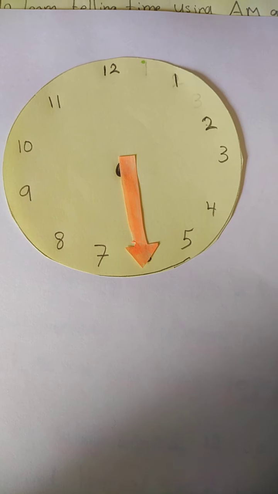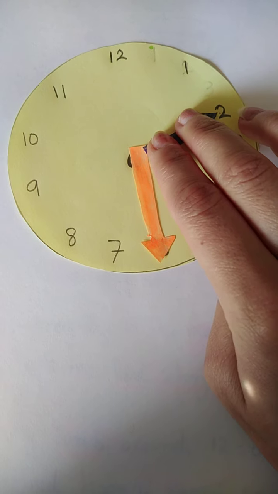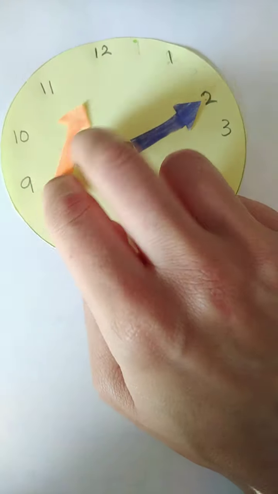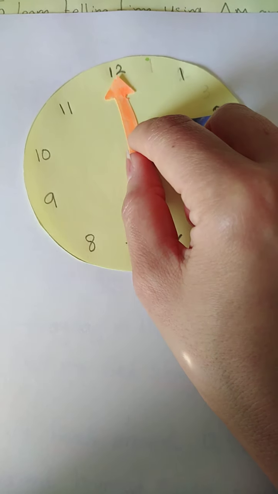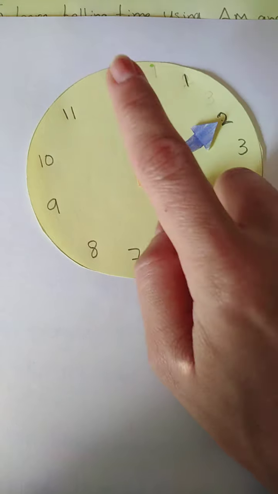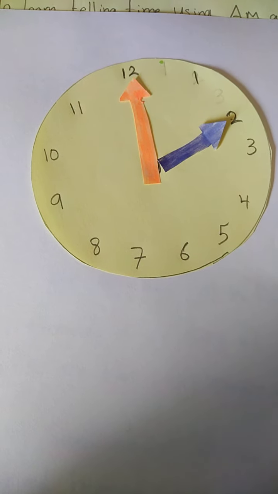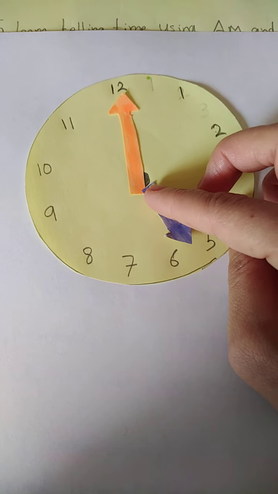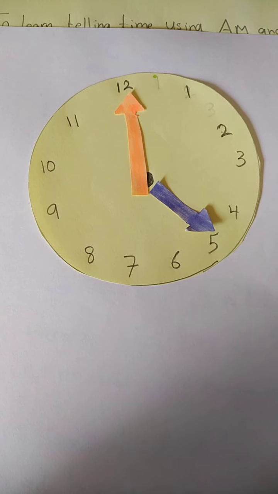What if I want to say 2 o'clock? Take the shorter arm that indicates hours, 2, and then the longer arm indicates 12. 2 o'clock. 5 o'clock. 5:30.